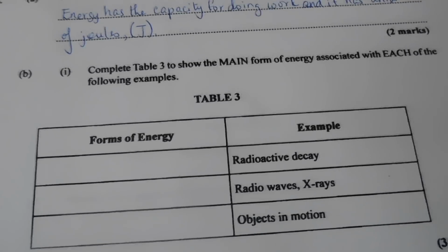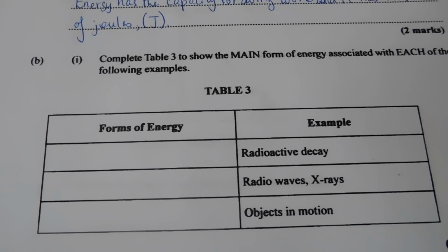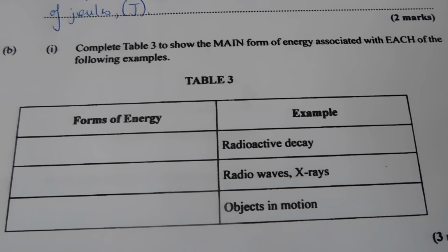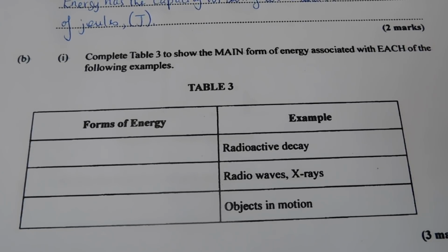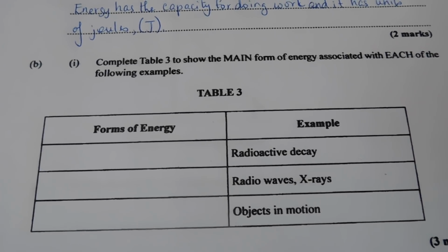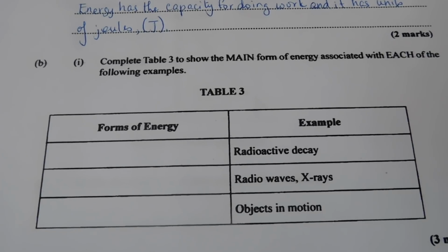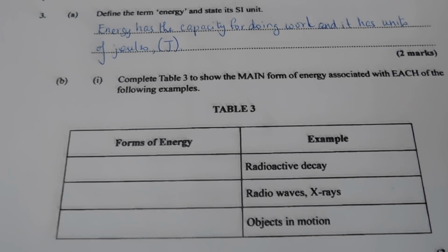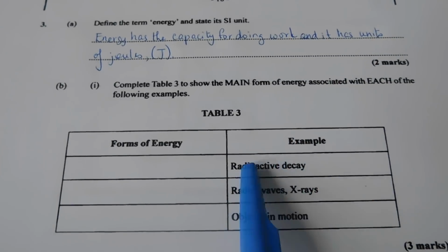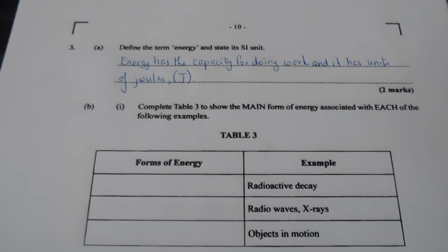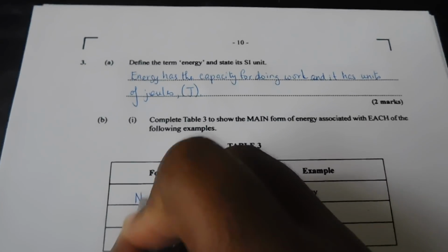Great. So now we're moving on to 3B1. It says, complete table 3 to show the main form of energy associated with each of the following examples. And we have the examples, and the energy column is empty. So we're going to correspond the form of energy to the example. So radioactive decay is definitely nuclear energy.